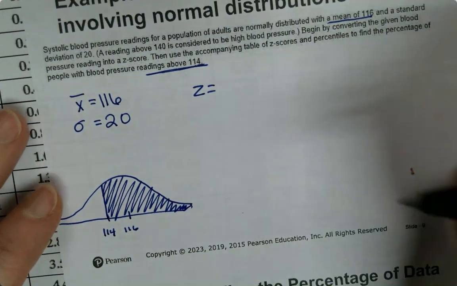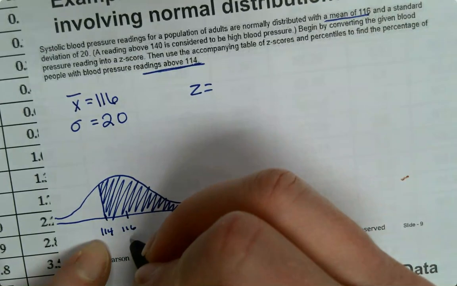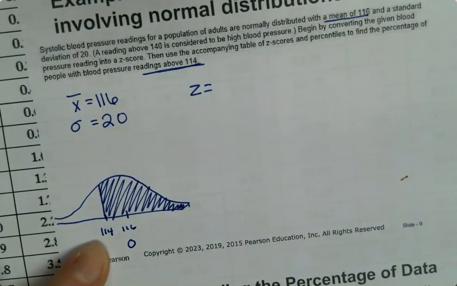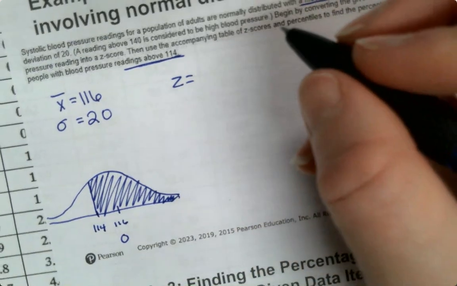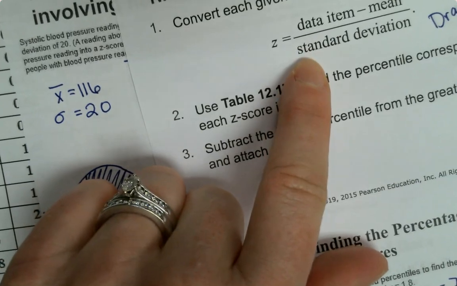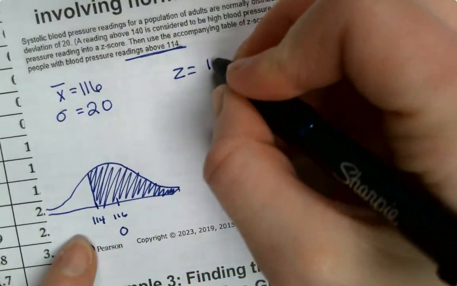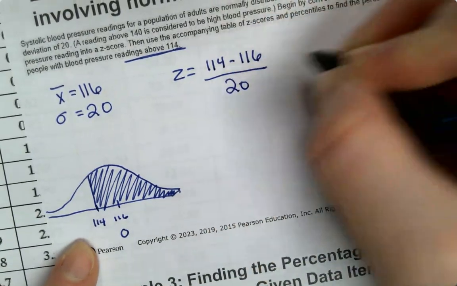In order to do this, we've got to find out what the z-score is. We know it's going to be negative because this would be a 0 z-score, so anything below it's going to be negative. The formula that we have is the data item minus the mean, divided by the standard deviation. So that'd be 114 minus 116 divided by 20.